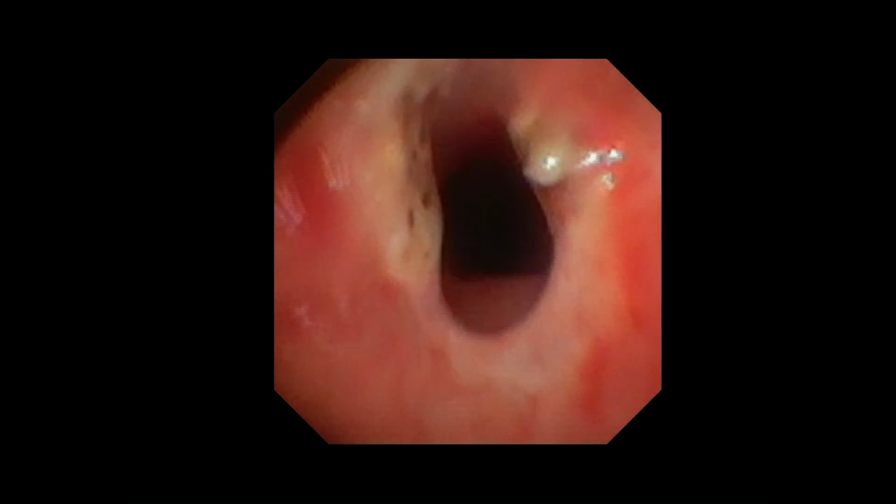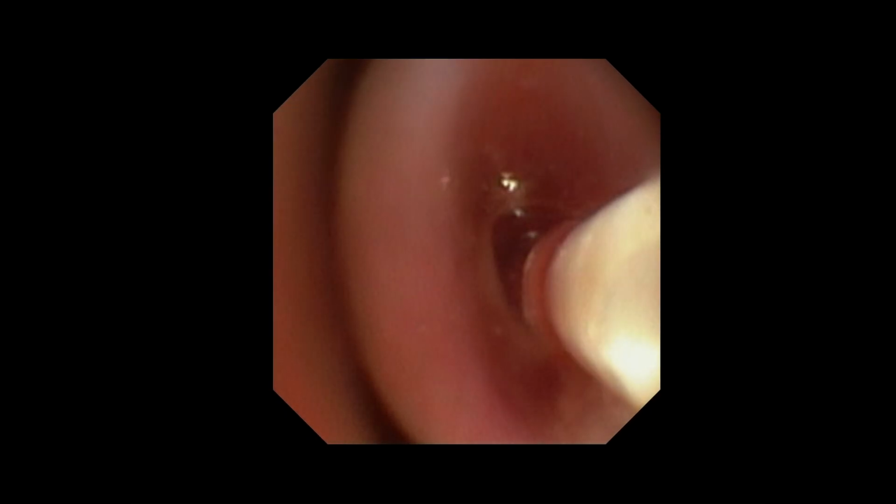And that's the left main. That's the right main and the left main. So the whole area beyond the stenosis remains normal, except the subglottic space where you have the fibrotic bridge causing airway narrowing.